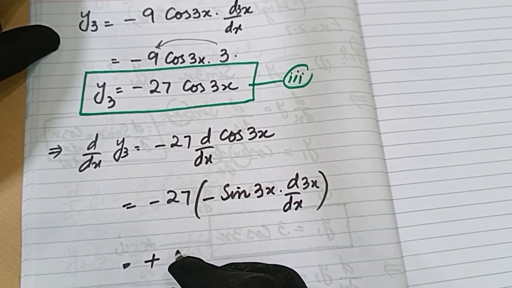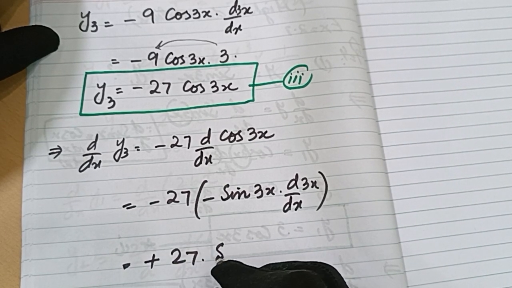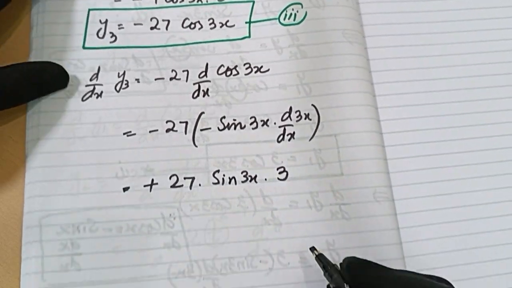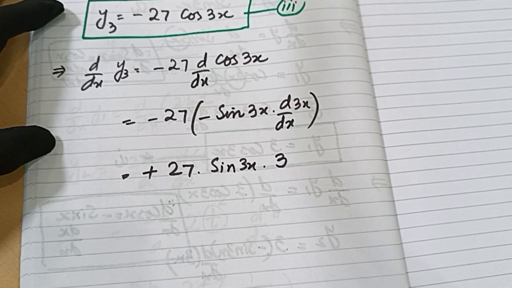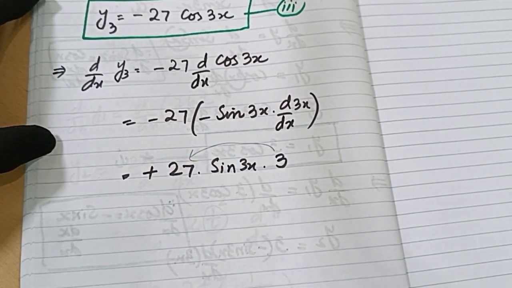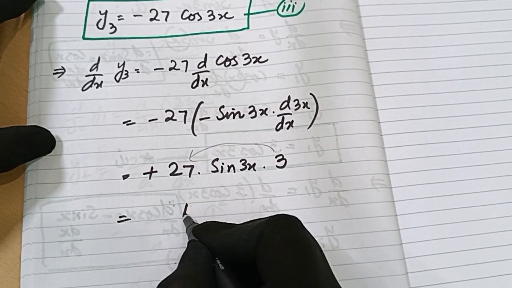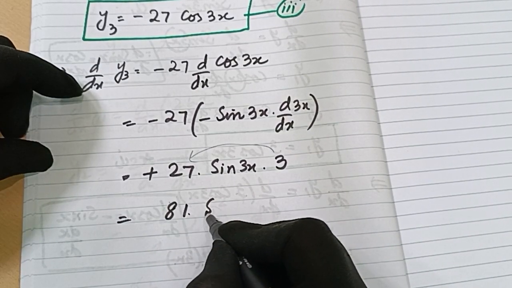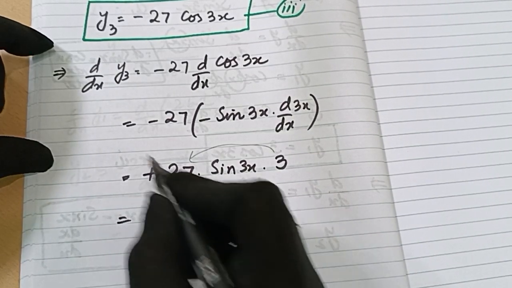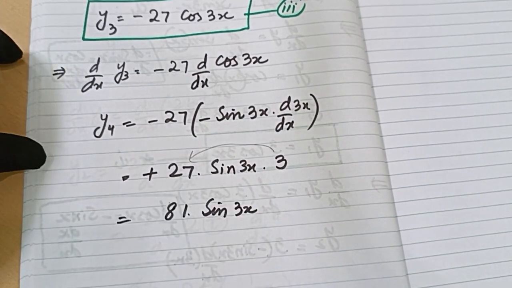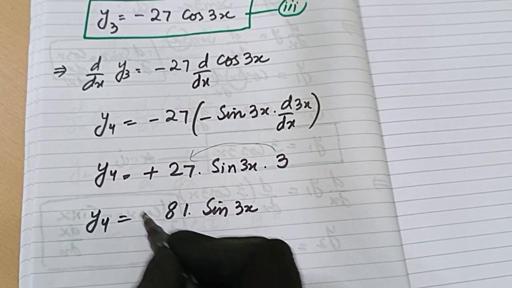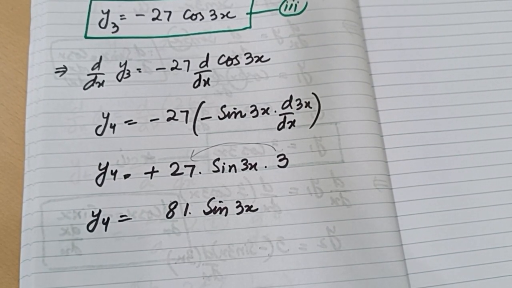Minus minus plus, 27 sine of 3x, and the derivative of 3x is only 3. Again this 3 will multiply with 27: 3 sevens are 21, 2 left, 3 twos are 6 and 2, 8. So 81 sine of 3x, and this will become y4. So the fourth derivative is ready over here.